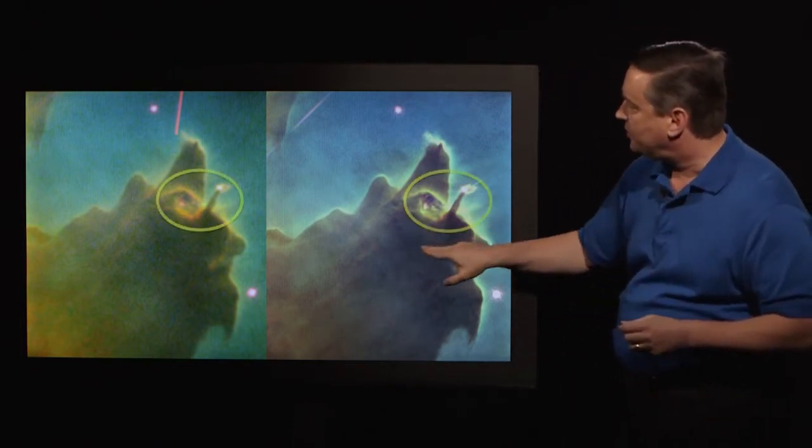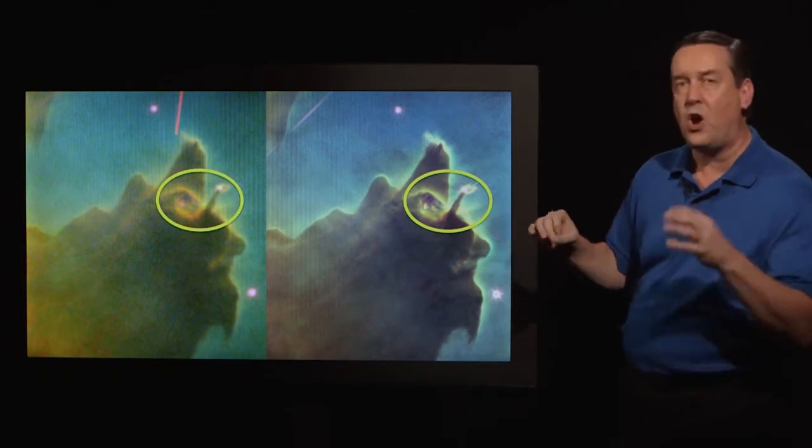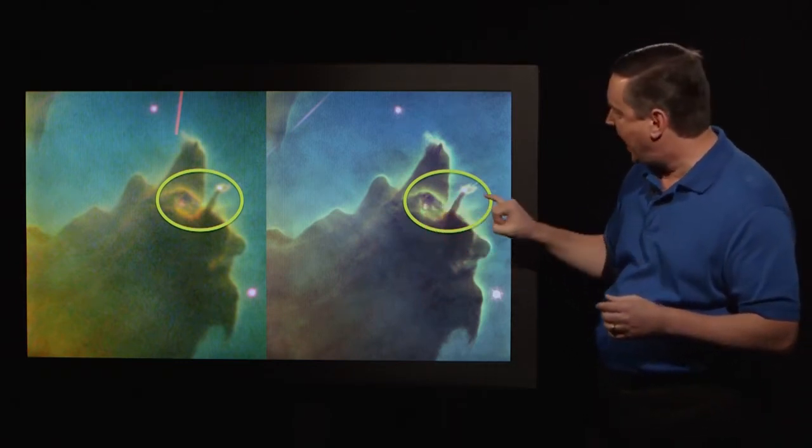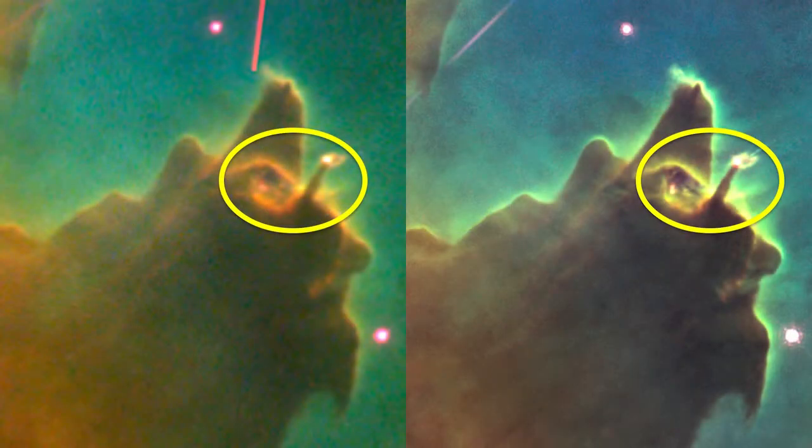The other thing you notice is this region here where there are two stars forming. One of them is sort of in a cavity inside the nebula, and the other one's sort of at the top of a small pillar that sort of resembles a smokestack to me.